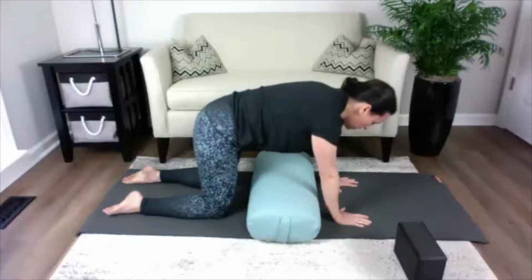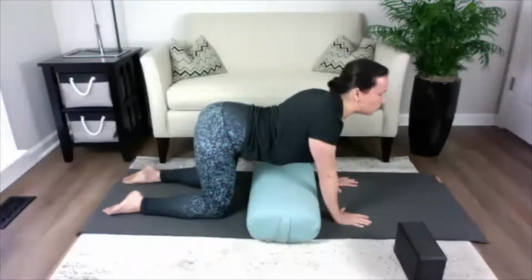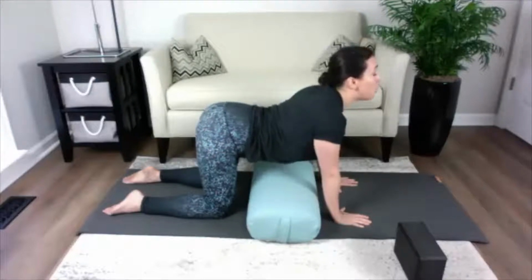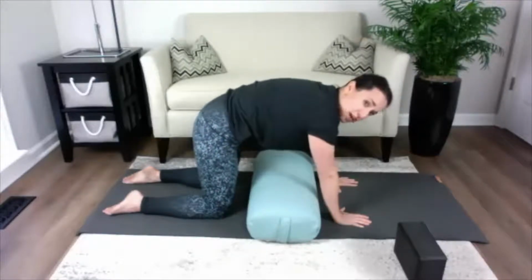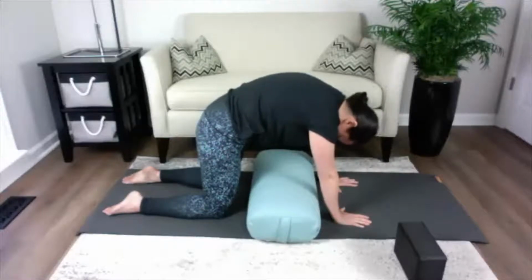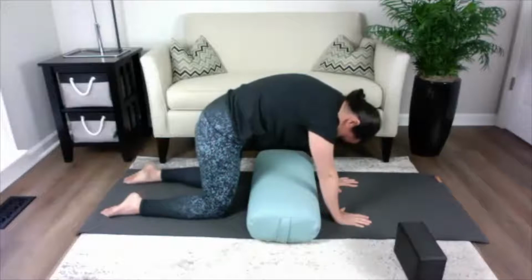Inhale, sink the belly, sink the spine, lift the tailbone, shoulder blades back, lengthen the neck and look upward. And then as you exhale, curl everything up and under, really tuck that tailbone under today, lengthen the neck, chin into your chest, gaze to your belly button.